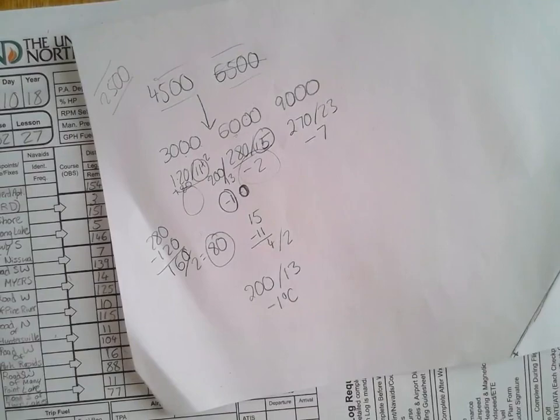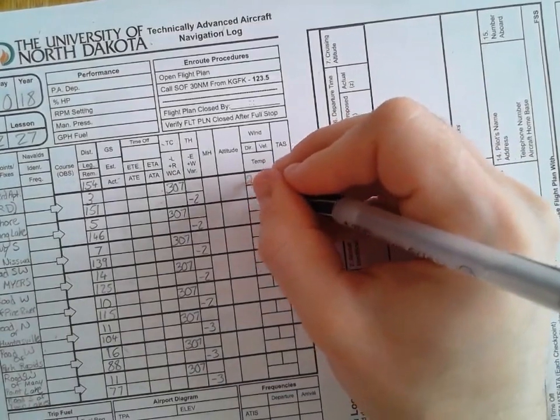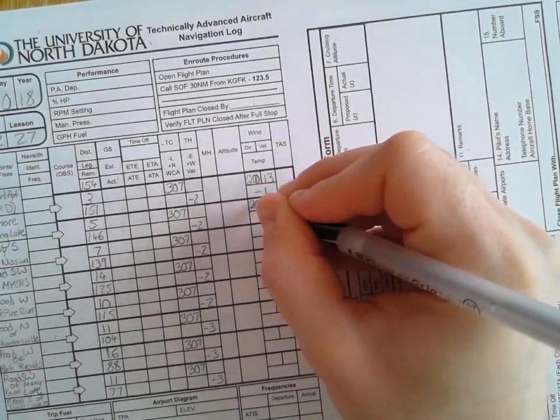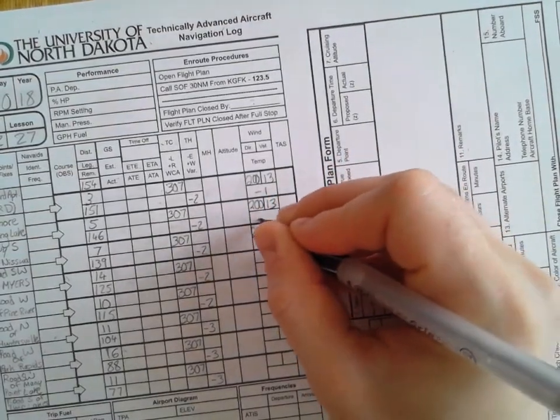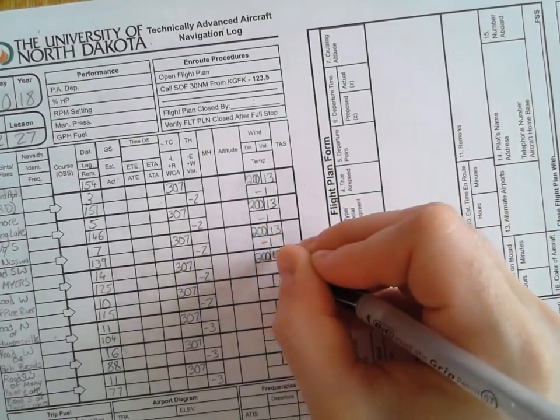So we've got that winds aloft figured out. We can go ahead and place that in our navigation log. 200 at 13 minus 1 degree. Now since we're using the same winds aloft forecast for the entire route of flight, we'll put the same values in each row.